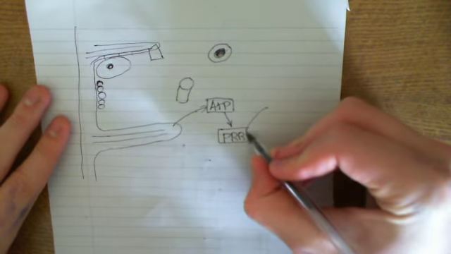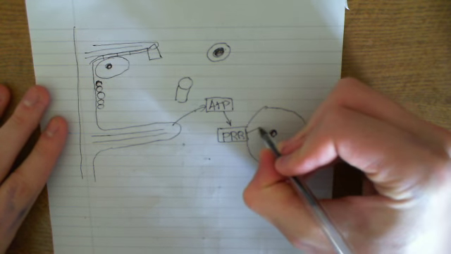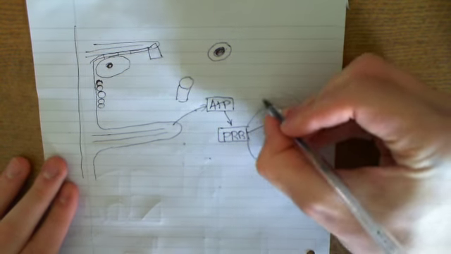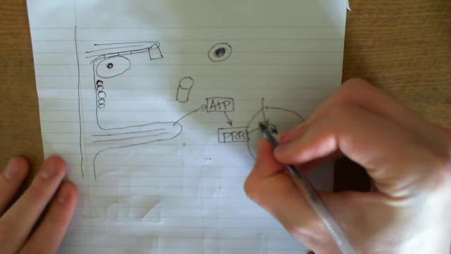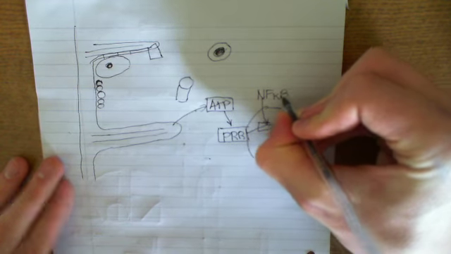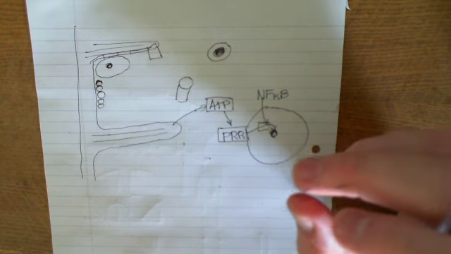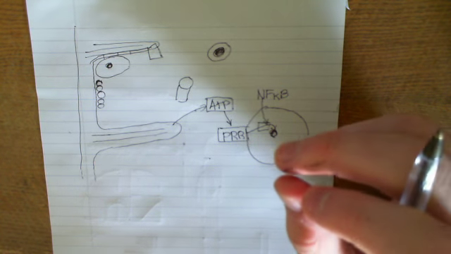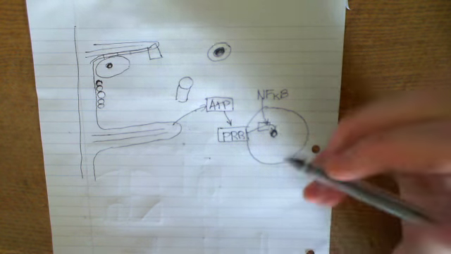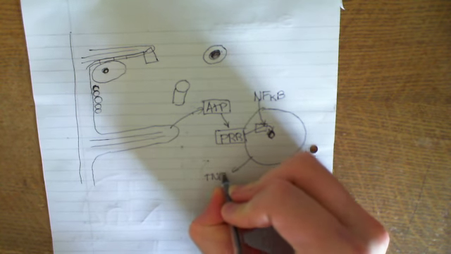So here we have an alveolar macrophage, and it will cause a signaling cascade which will activate a transcription factor called NF-kappa B. So in the middle here we'll have NF-kappa B. NF-kappa B is a transcription factor which will go to the nucleus of the alveolar macrophage and activate the transcription of tumour necrosis factor alpha. So this starts spitting out tumour necrosis factor alpha.